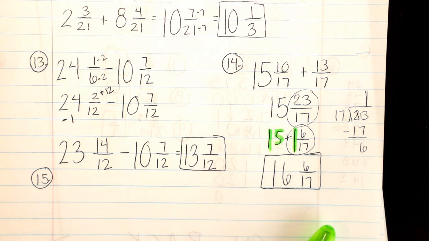So the only thing I did different here is if it doesn't have a fraction, I added a 0 over, and the denominator I picked is just whatever matches with the next fraction. Just so they match. Now can I subtract these? Yes. So 5 minus 2 is 3, and 8 minus 3 is 5. So I get 5 and 3 fifths there.